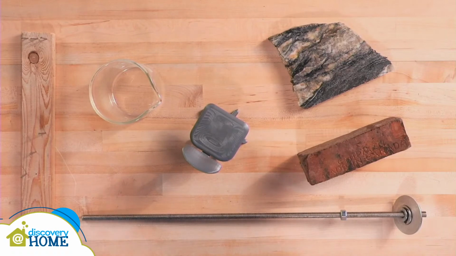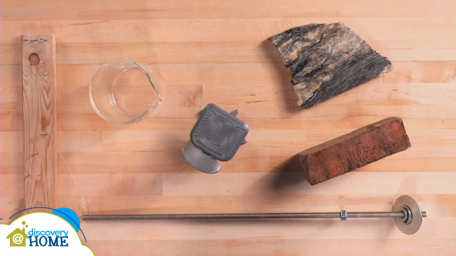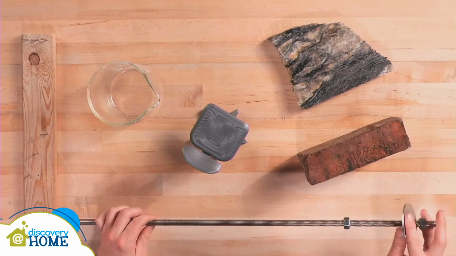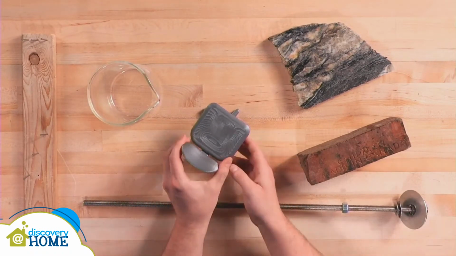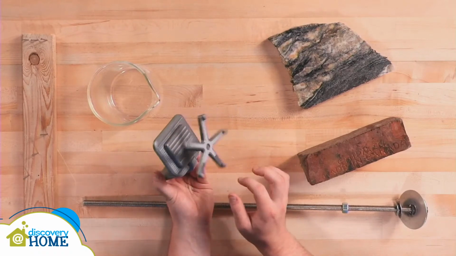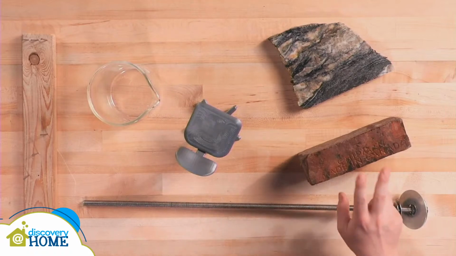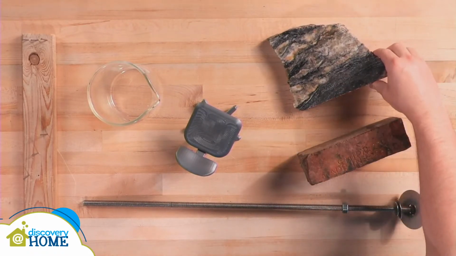Some common materials are wood, glass, metal, plastic, like this mini chair, 3D printed at the Discovery Center, dirt, and stone.